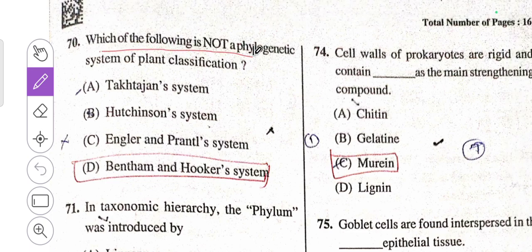Which of the following is not a phylogenetic system of plant classification? So here, Takhtajan system, Hutchinson's system, Engler and Prantl system, these are all phylogenetic systems, whereas Bentham and Hooker, these two gave a natural system of classification.